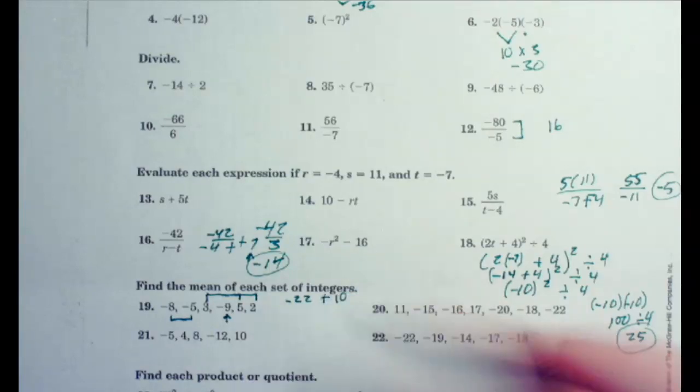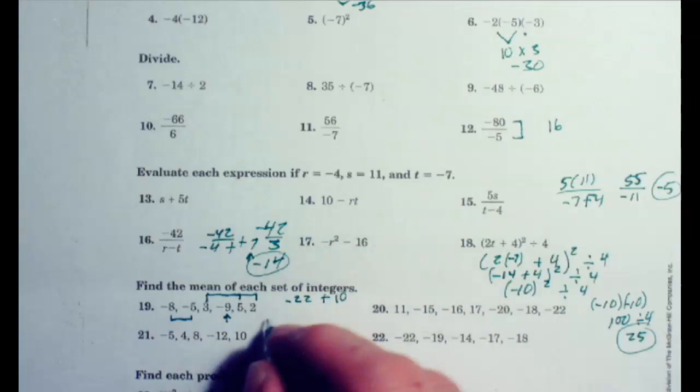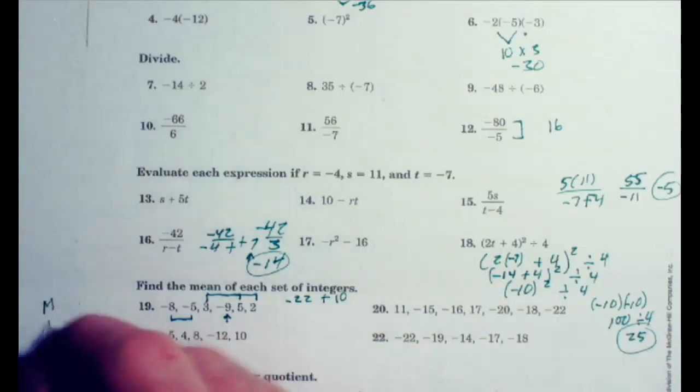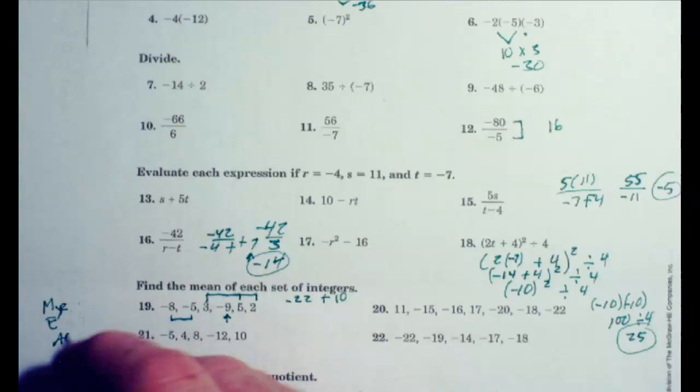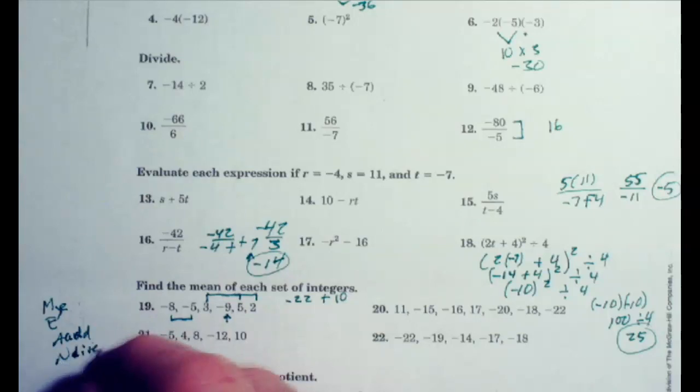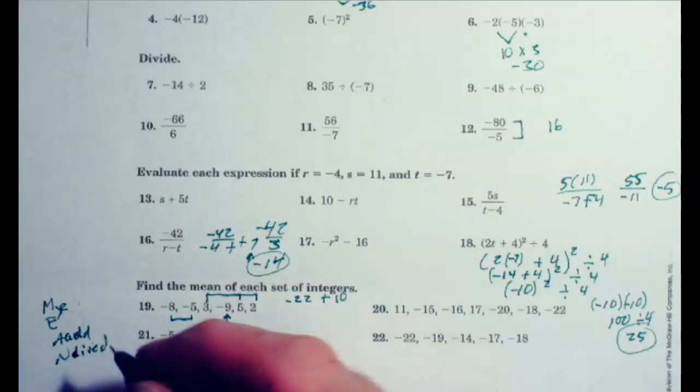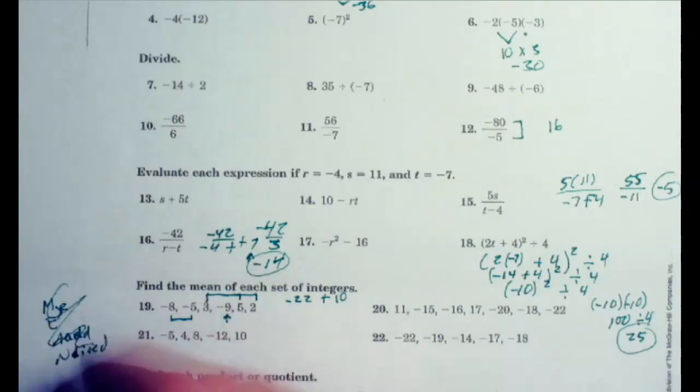Now remember that the mean, see if I can write this over here, I got room. Mean, I always remember this as me, add, and divide. Add and divide. That's the worst looking thing I've ever seen in my entire life. Mean: me, add, and divide.